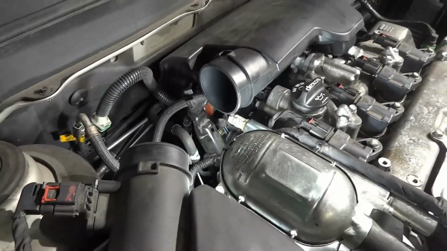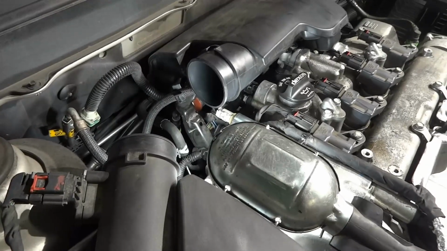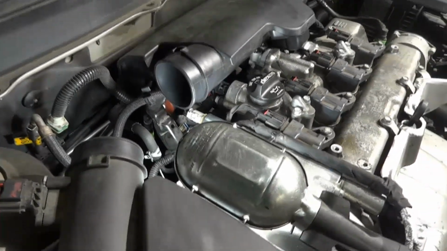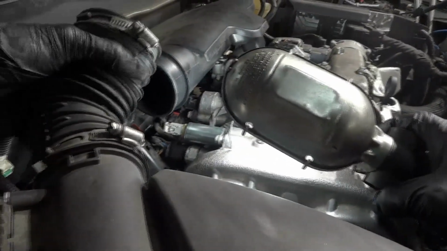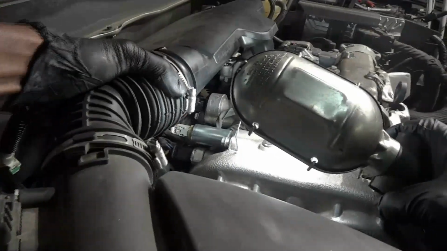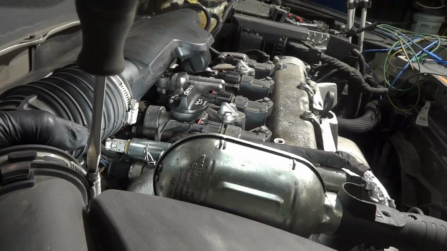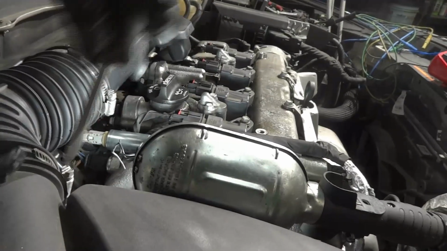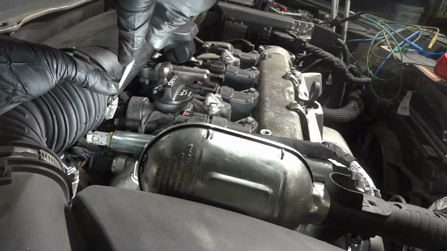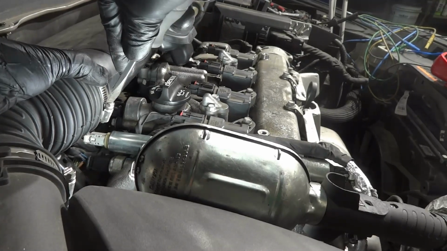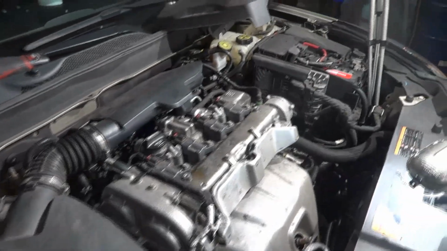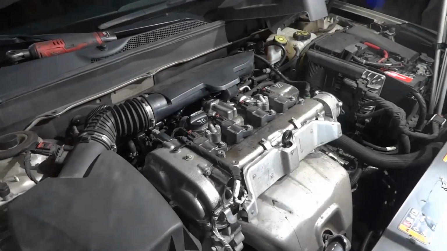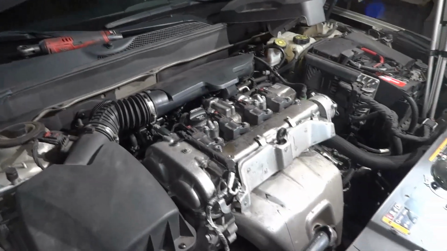Okay, so I'm going to put everything back together, and then we're going to do our last test, go on a test drive and wrap this video up. All right guys, so the vehicle is running. I've got everything back together. I just have to put that engine cover back on, and I feel comfortable with this. This is a fix. That solenoid over there was the issue.